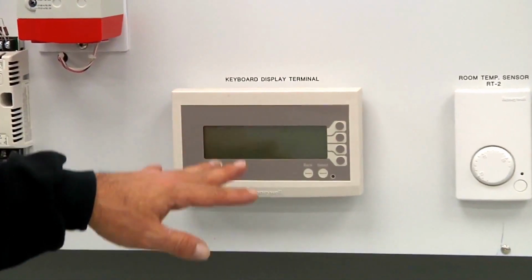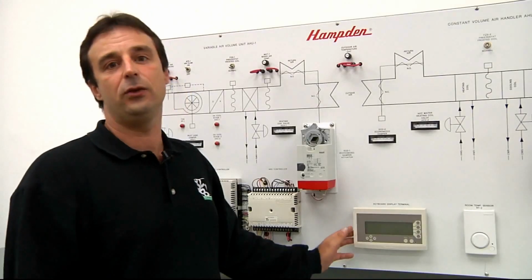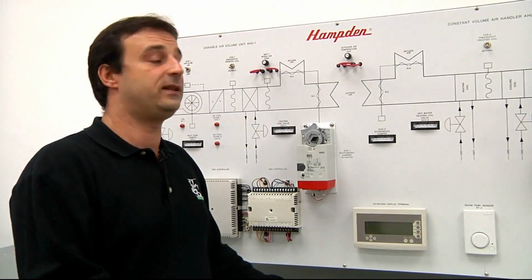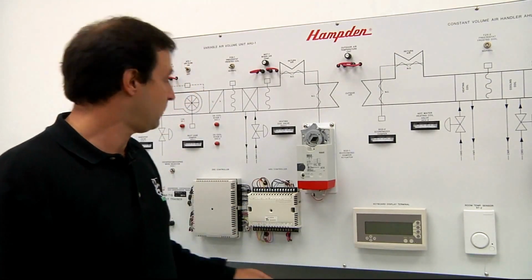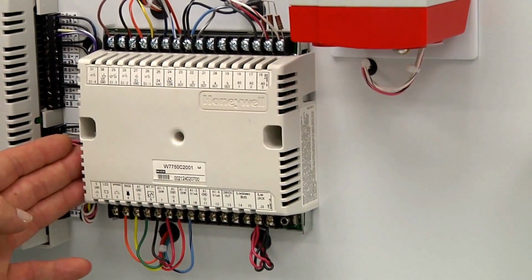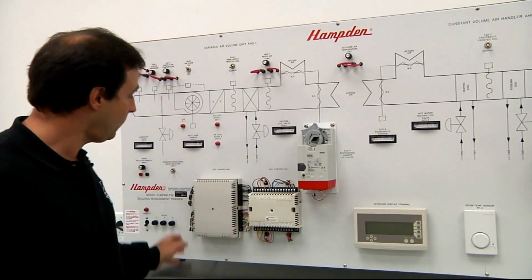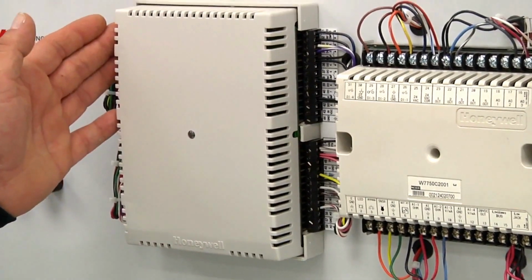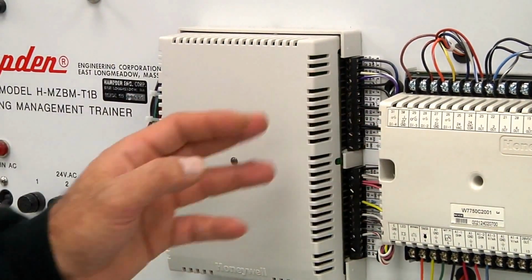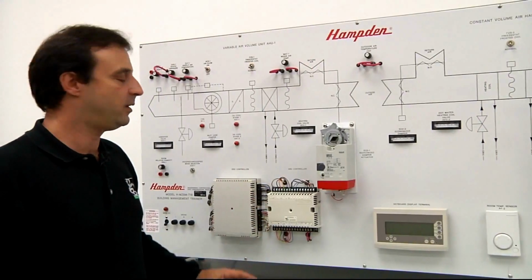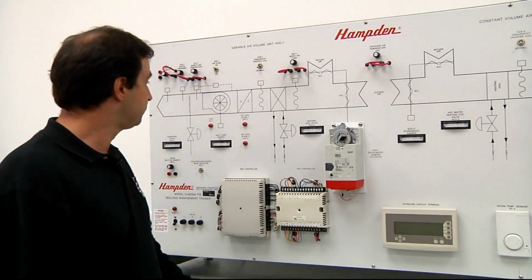First, we have a keyboard display terminal, which is the user interface. It allows the customer to see set points and make set point changes. It has an air handler controller, which is capable of handling up to 8 different air handlers. A direct digital controller, which takes all of that information and actually sends it out to the different system components so that they can operate correctly.